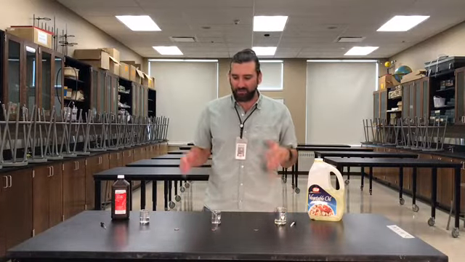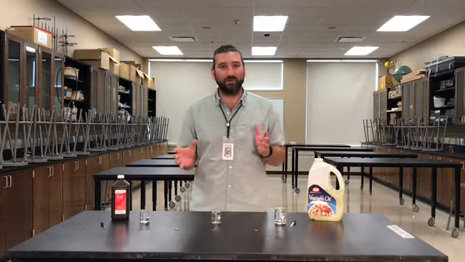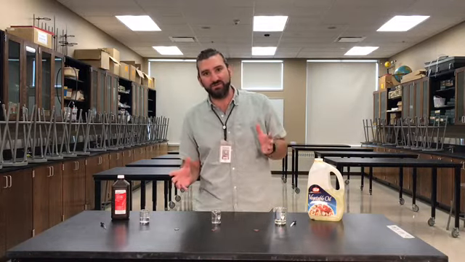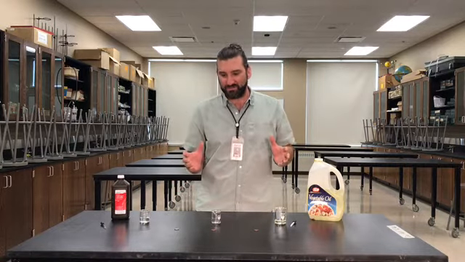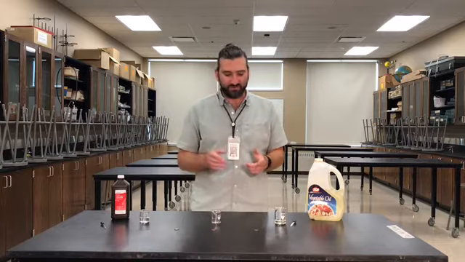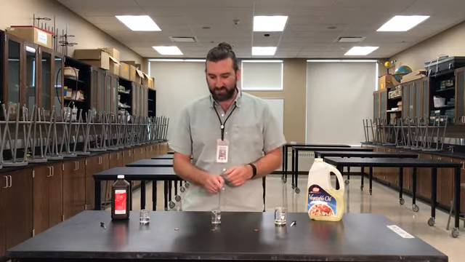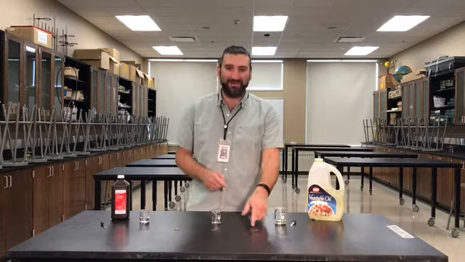I'm Mr. Nissen. I'm going to be walking you through the penny lab that we're going to be using this week to teach you about the scientific method. What we're doing in this lab is comparing the number of drops that we can fit of each of 3 different liquids onto a penny.